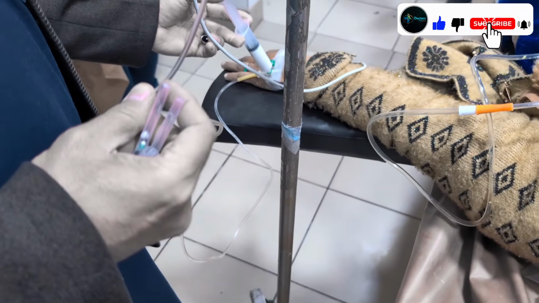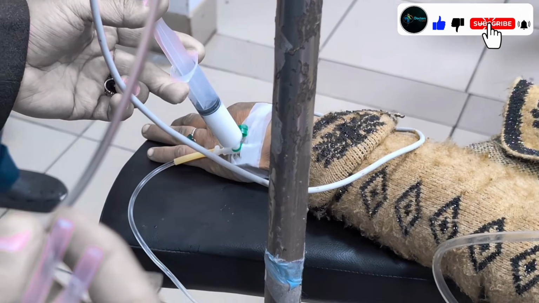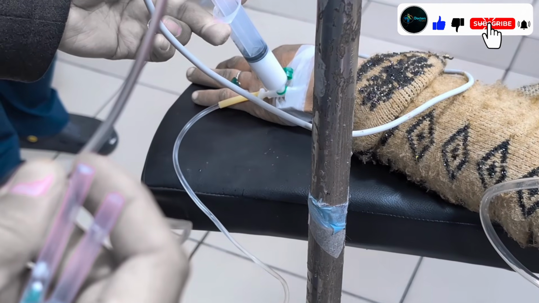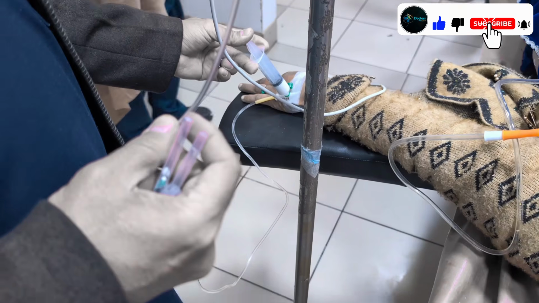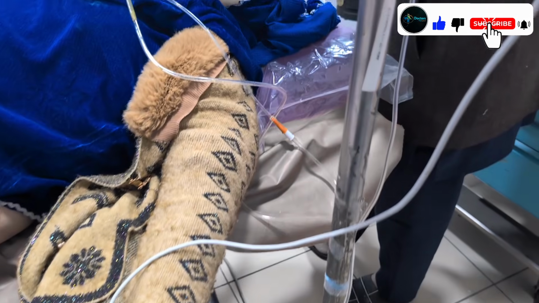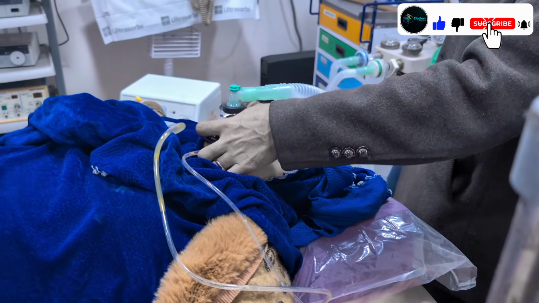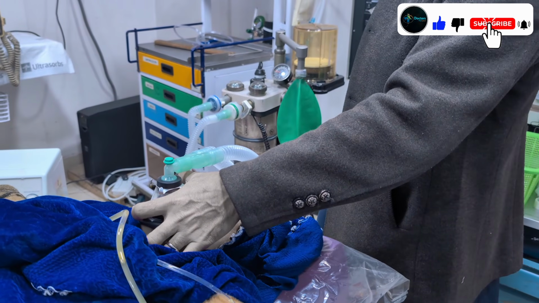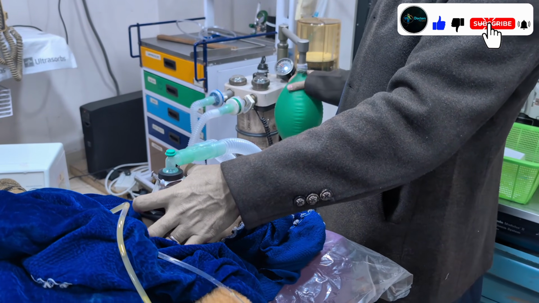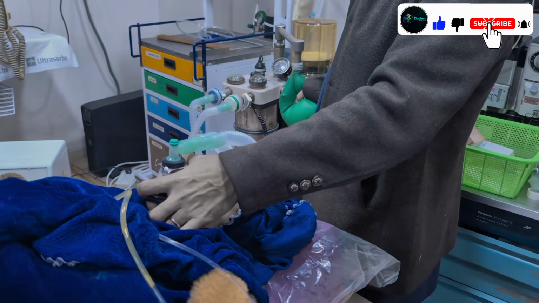Now we are giving propofol to the patient. As you can see on the camera, this is an induction medicine called propofol. We have taken it in a 20 cc syringe. Now we will move to the ventilation side because we have given anesthesia medicine to the patient. We will now ventilate the patient.